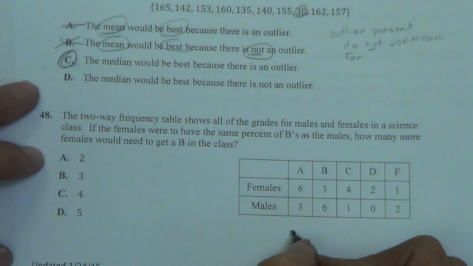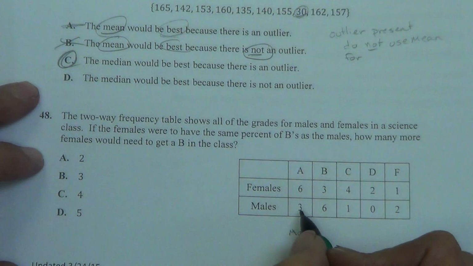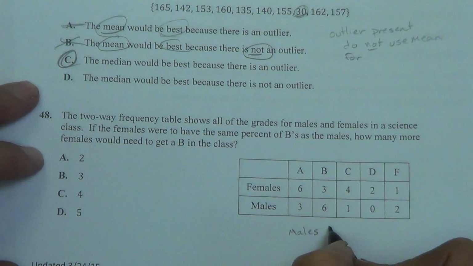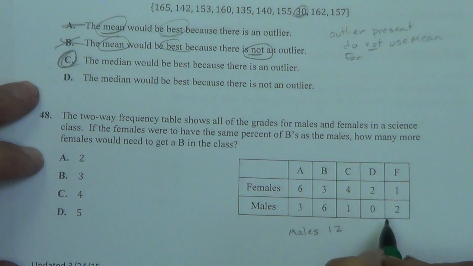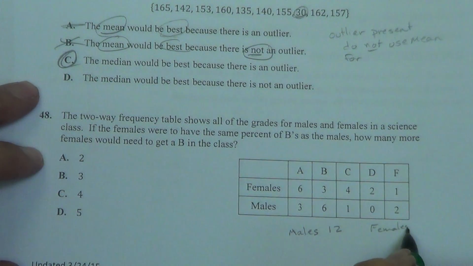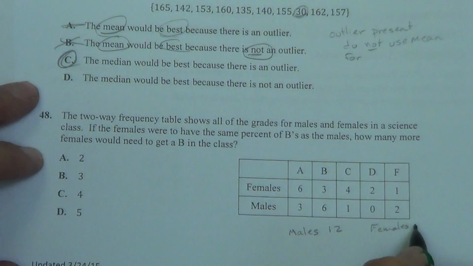So for the males, we have 3, 6, that's 9, 10, 11, 12. For the females, we have 9, and 4 would be 13, 15, 16.